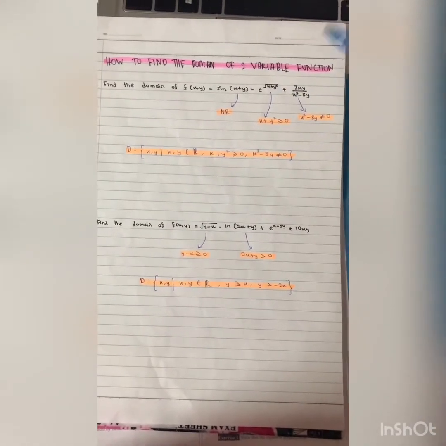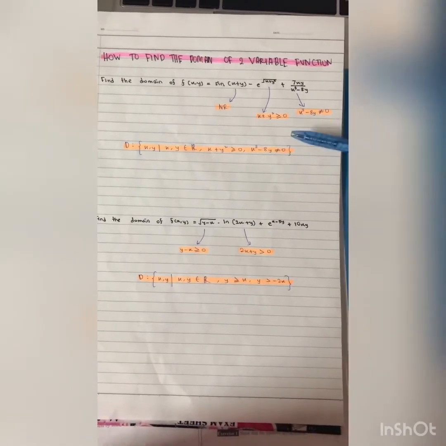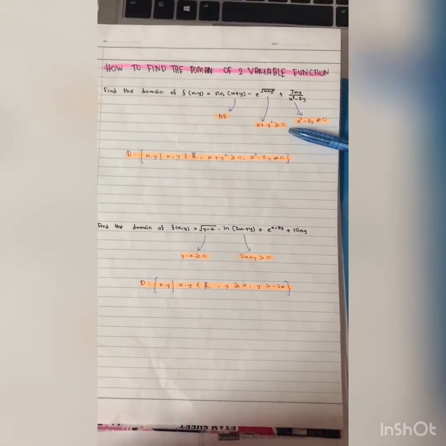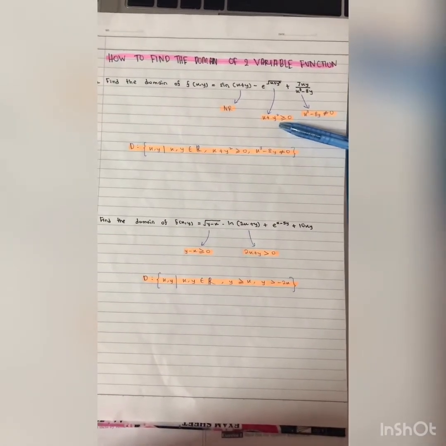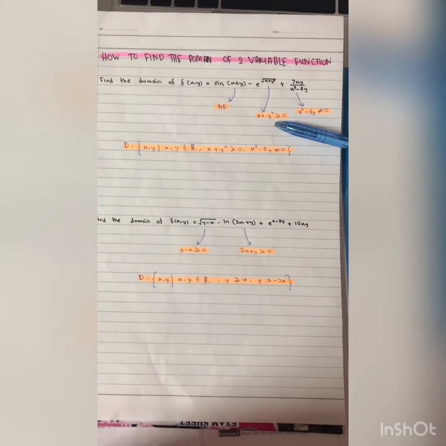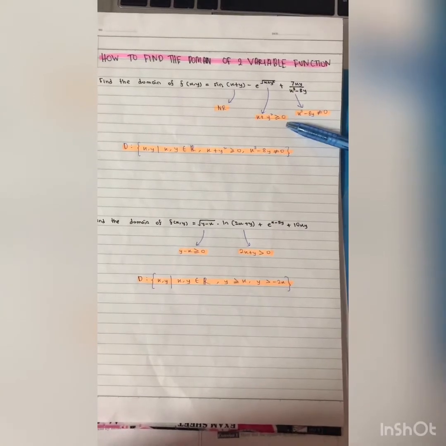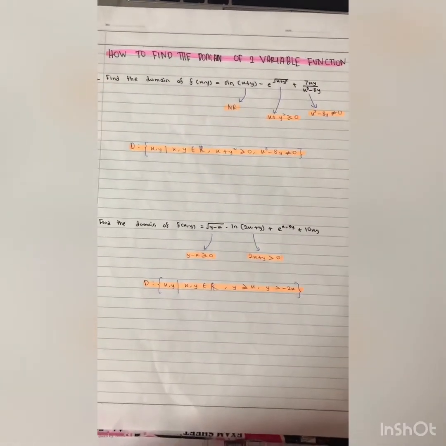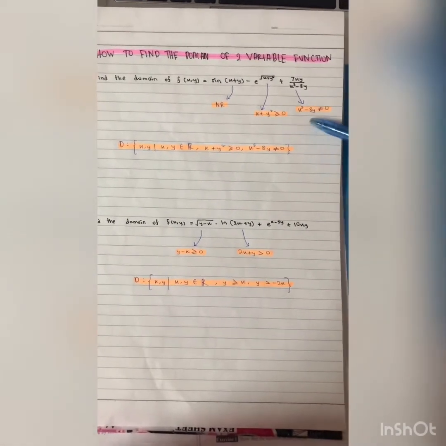Now we know with square roots you can't have negative numbers under the radical. So in this part, (x plus y) squared needs to be greater than or equal to 0.